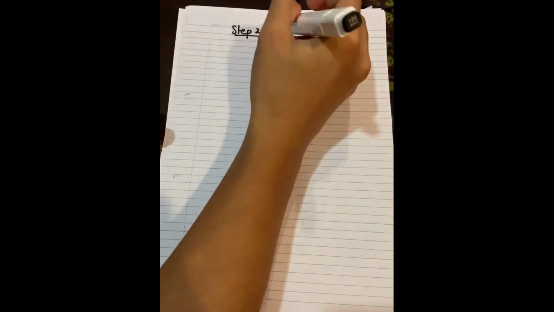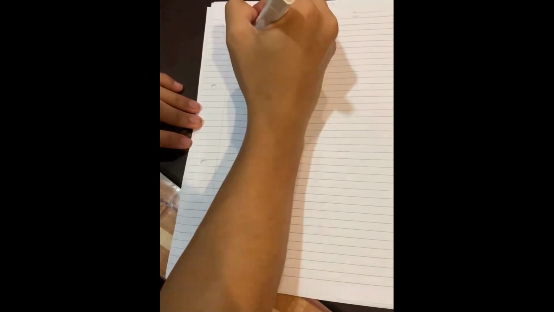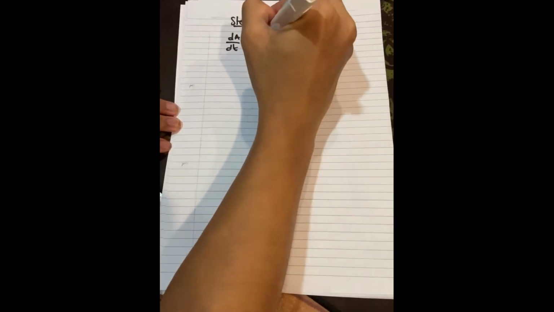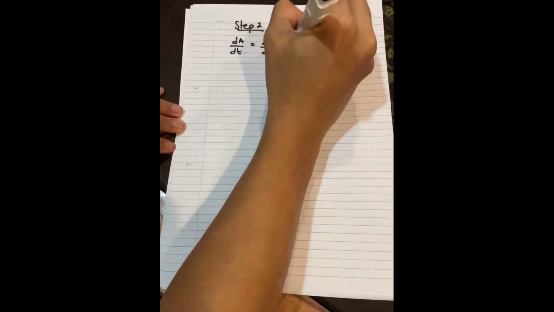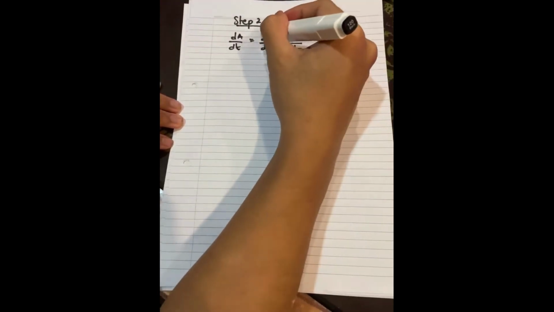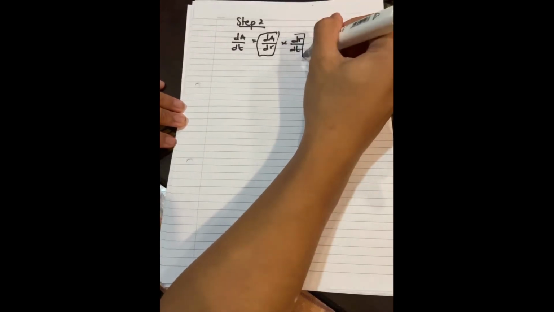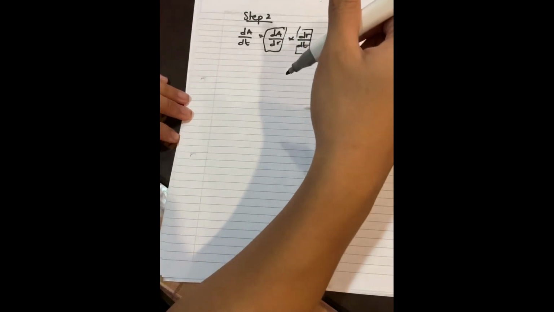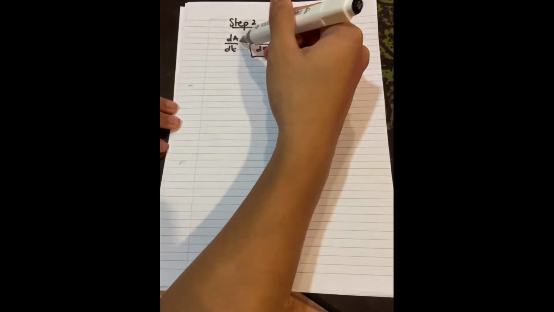For step 2, we need to find dA/dt, right? If we use the chain rule, we get dA/dr times dr/dt. We can find dA/dr, but we can't find dr/dt yet. So we need to do another step before we get into this step.